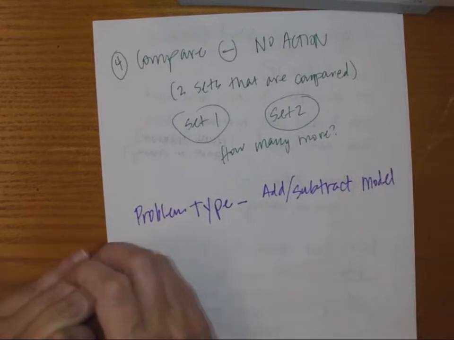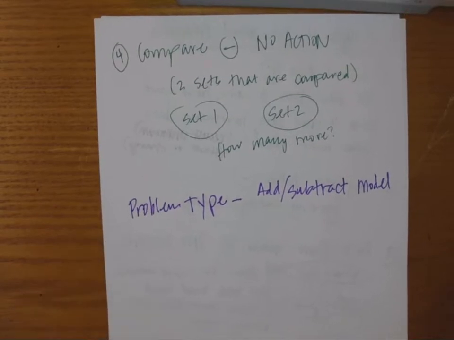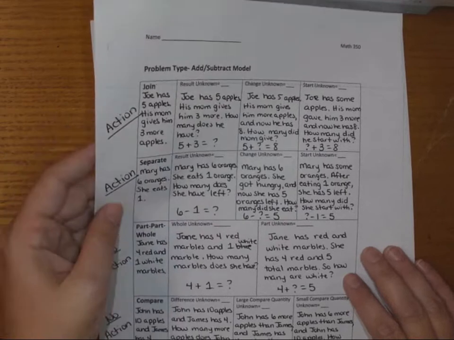If you'll go ahead and pause the video, and work on that page and see if you could write a word problem for each type with the result unknown, change unknown, start unknown, and then I'll give you the answers for that. So pause the video here, and here are some examples. It's not the only example.